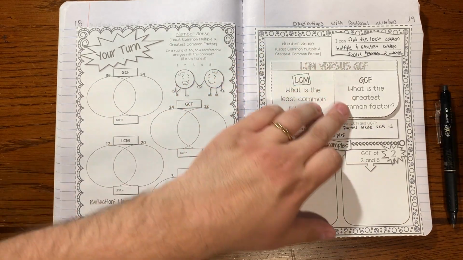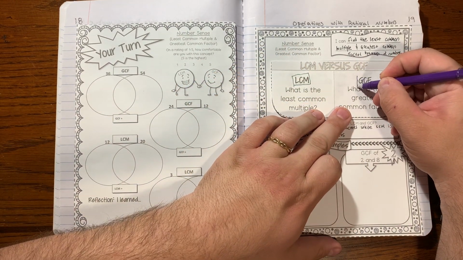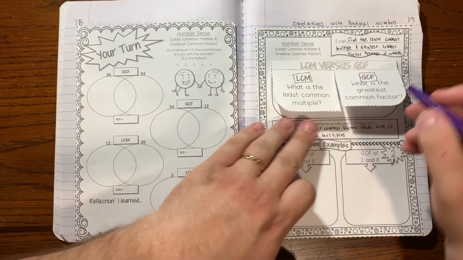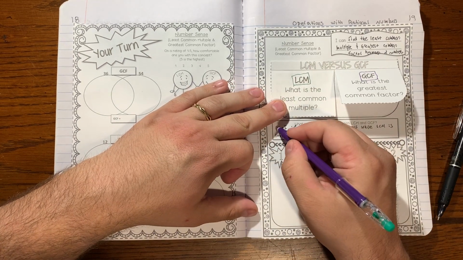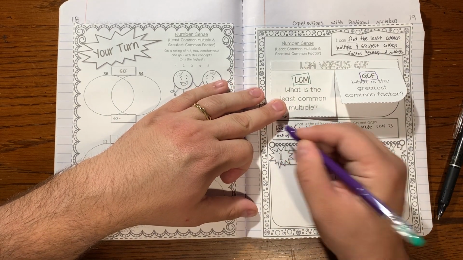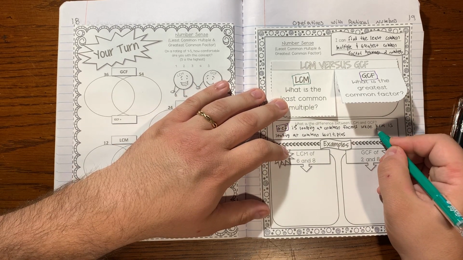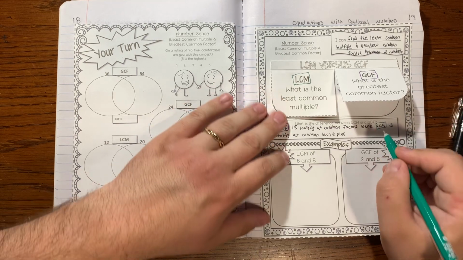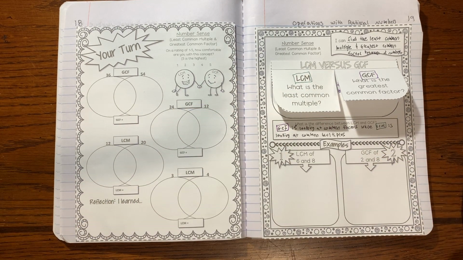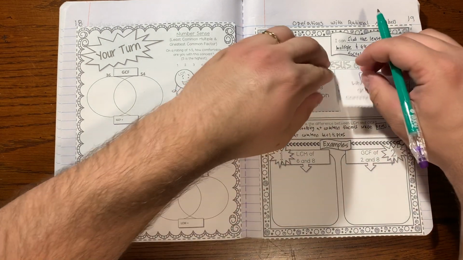Okay, and we'll do a little bit of color coding here. So GCF, I did purple, and I'll make that purple here. LCM, I did green, so I'm gonna make that green here. Now you don't have to use the same colors that I do, but I do want you to color code them so that they match.